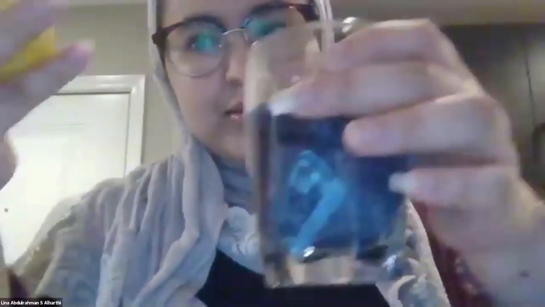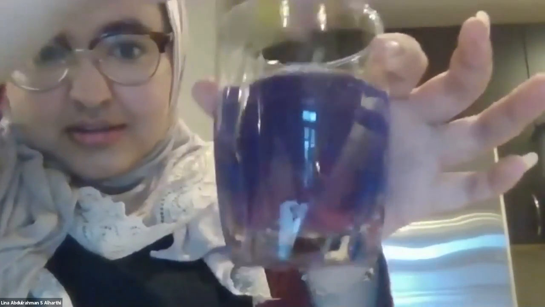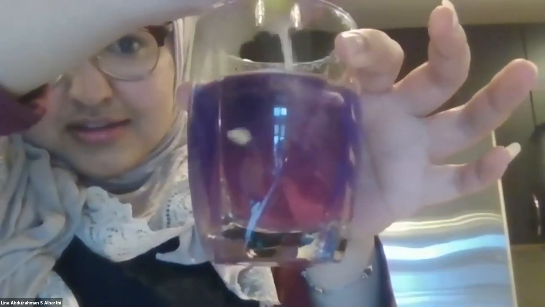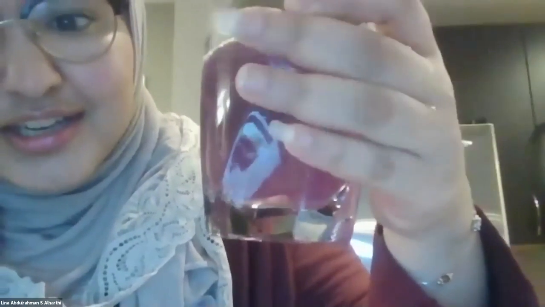I'm going to try and make it in front of you guys. Maybe my camera is going to be a little bit more clear because I have the light right on top of me. So I have an actual lemon, and I want to. Yeah, I think that's a bit more clear for the color. Sorry about that.